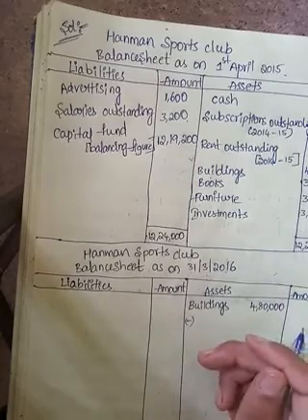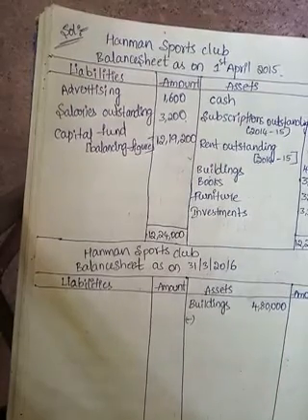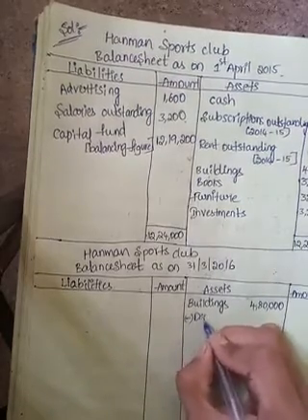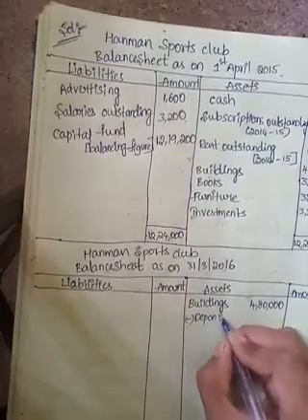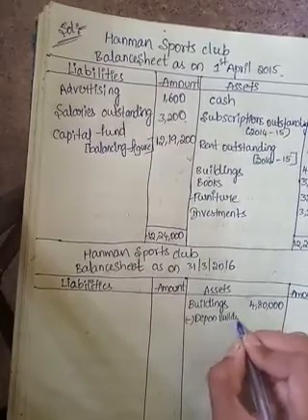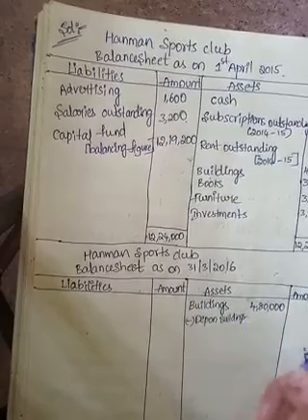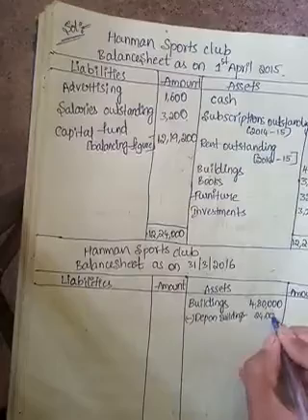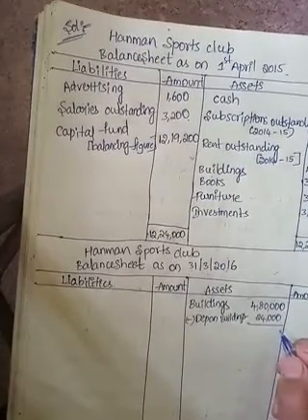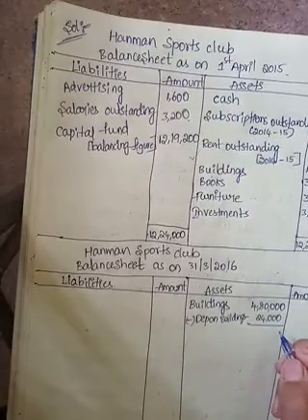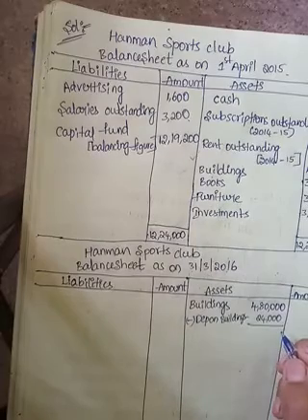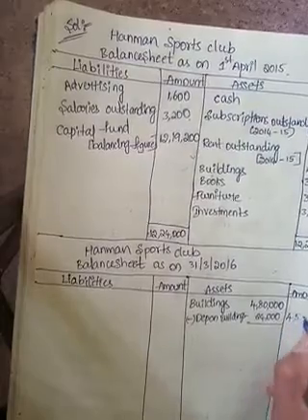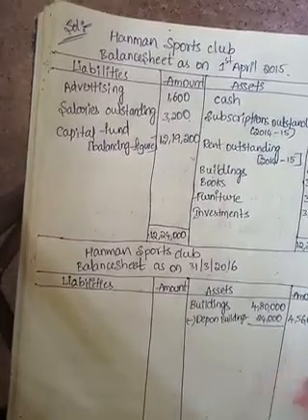On the income and expenditure side, on the expenditure. Depreciation on buildings amount is rupees 24,000. So the value of buildings is 4,56,000.